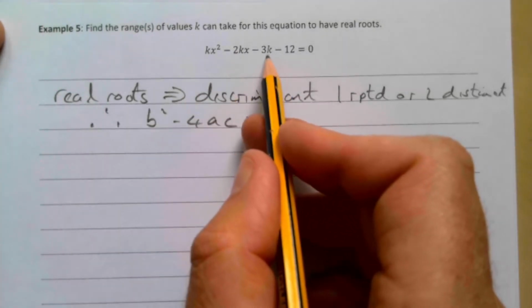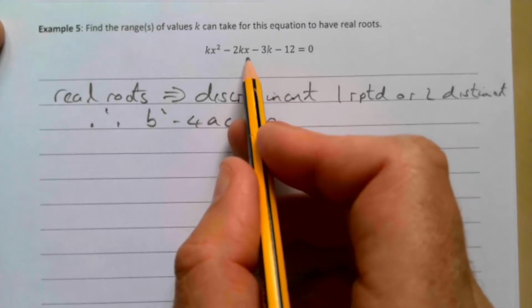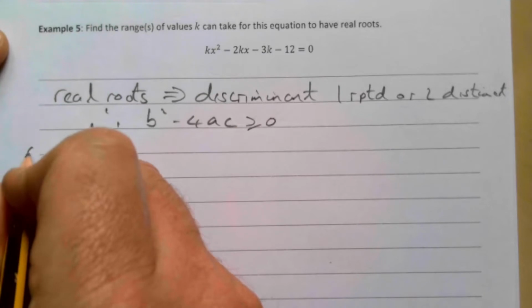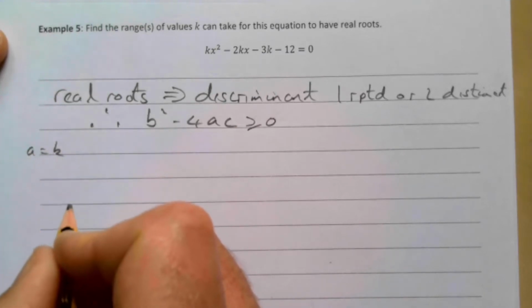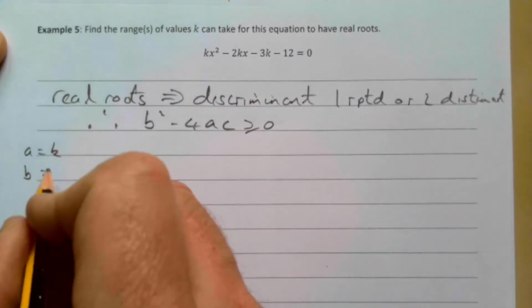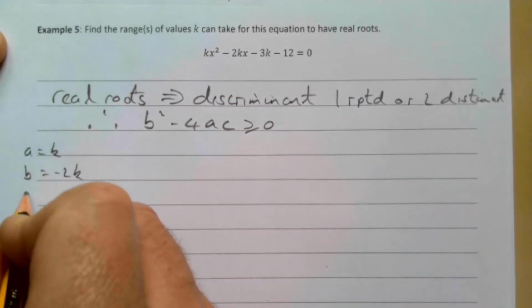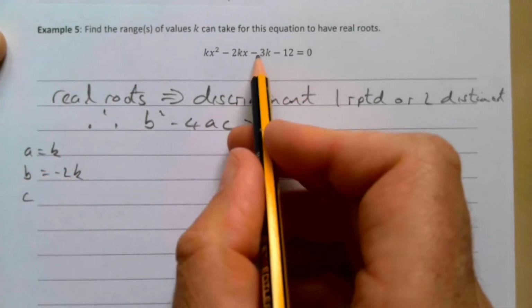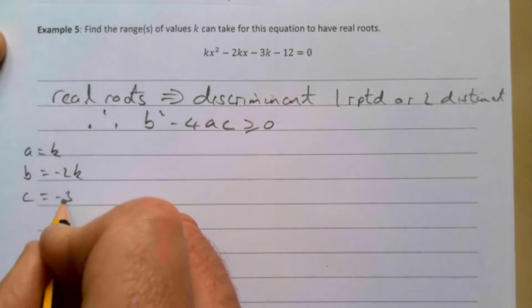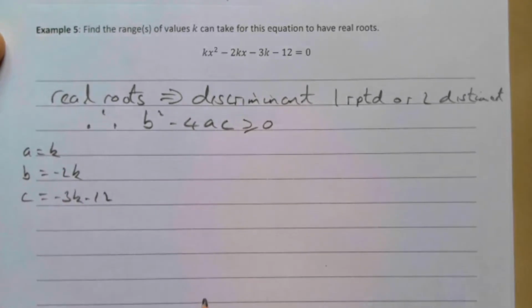Where is the a, the b, and the c here? This is kind of hard to navigate, I suppose. The a is always the x squared bit, so a is equal to k. Our b is the x bit, so it's minus 2k. And then our c is the number bit. Now I know this seems a bit weird, but there's no x with either of those, so that's going to be minus 3k minus 12.